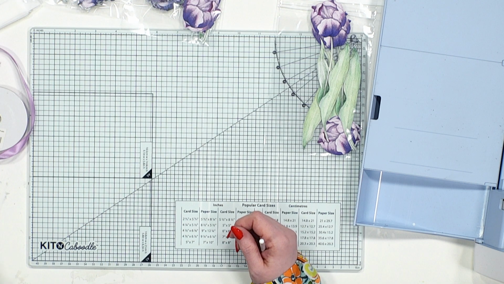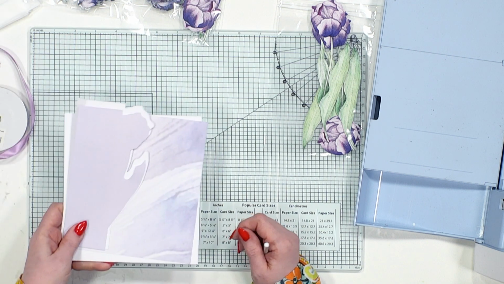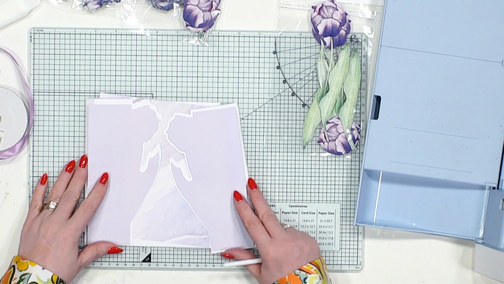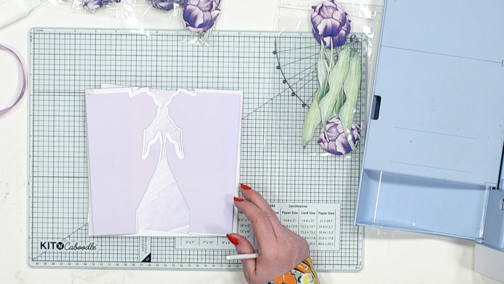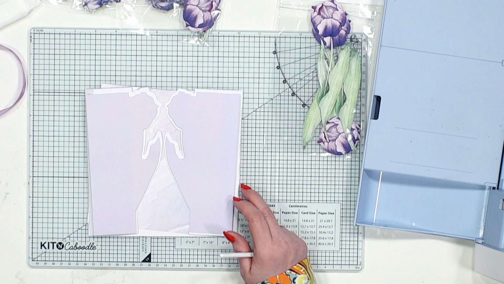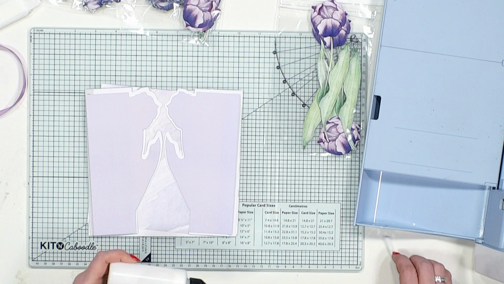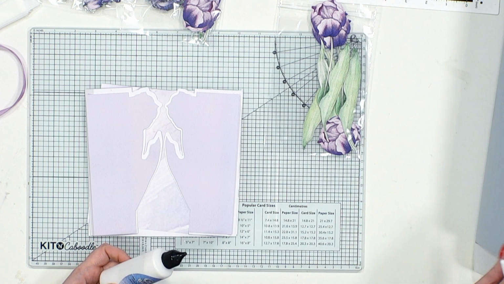But what I've actually done, now when we talk about having an over the edge card, I've made myself a gatefold, because one of the fabulous things about creating a gatefold is the fact that we've got reverse reflection.